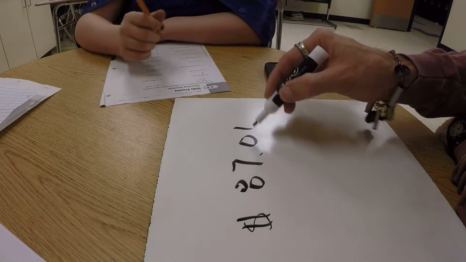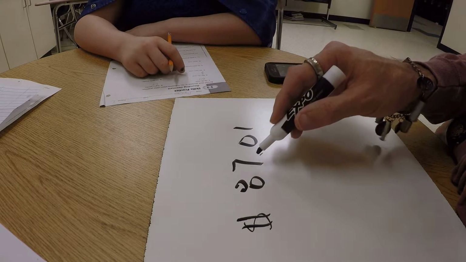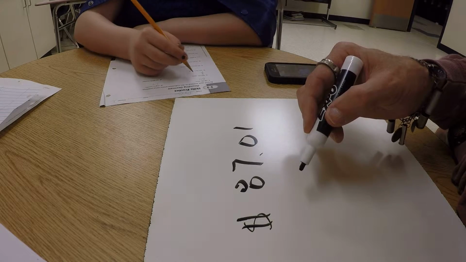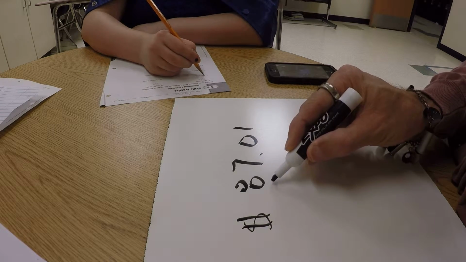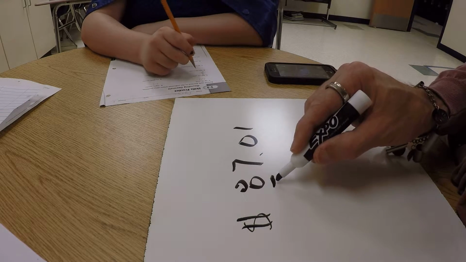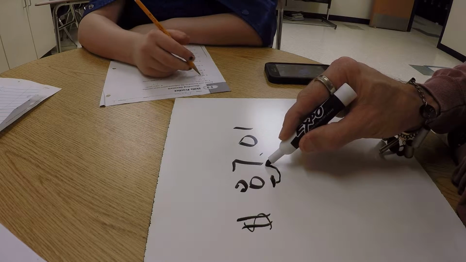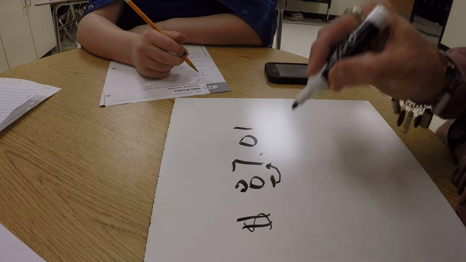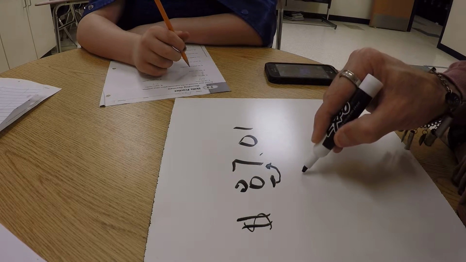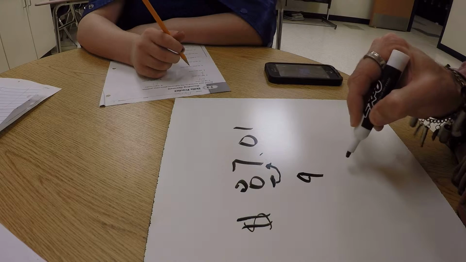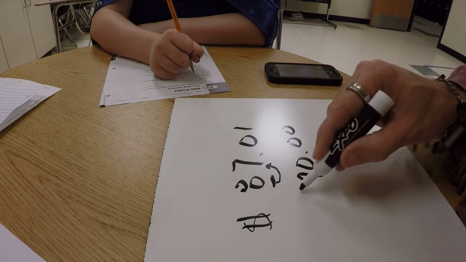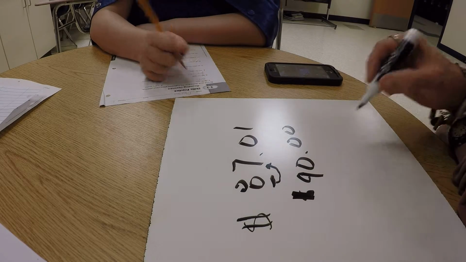Anything to the right of the decimal is going to end in THS. Anything to the left of the decimal is going to end in just S. So the tens place, let's underline it, because that's the one we're ultimately going to change. We look at the number to the right. If it's 5 or above, you go up, and that 8 just went up to a 9. So it's $90.00. Be sure and put your dollar sign.